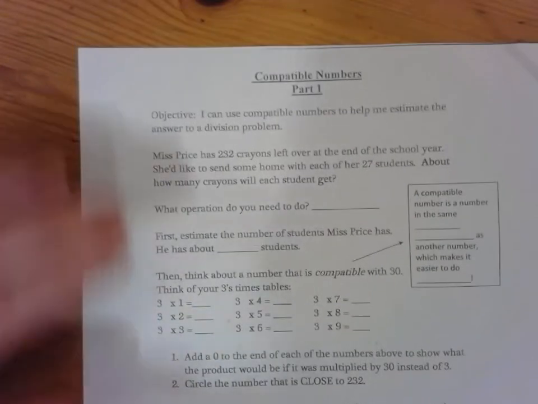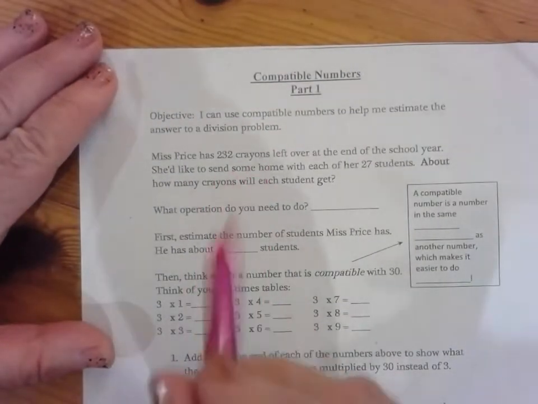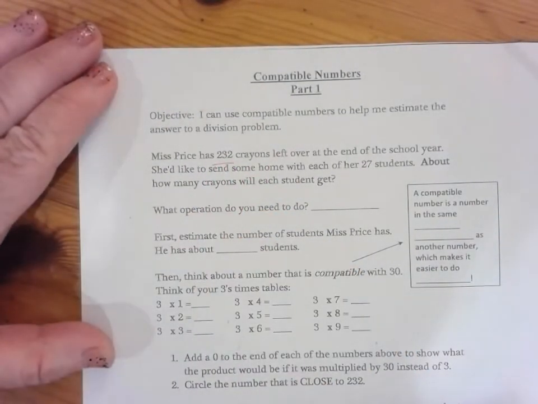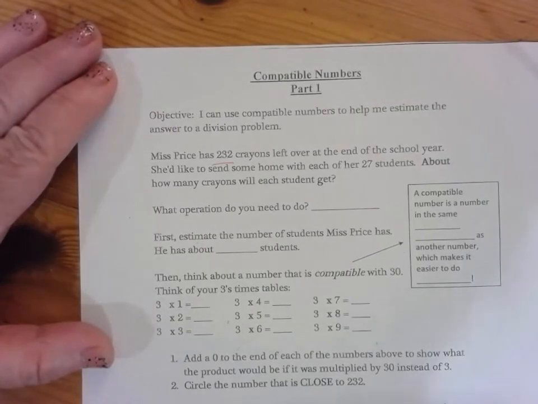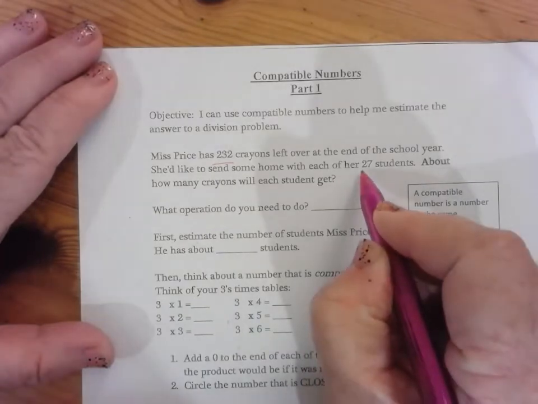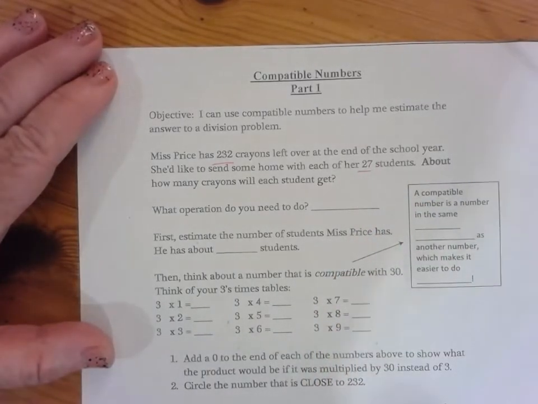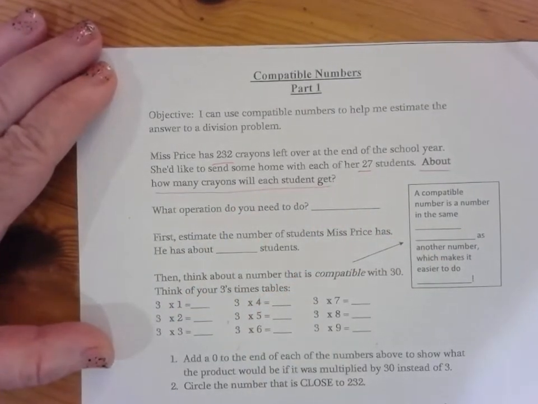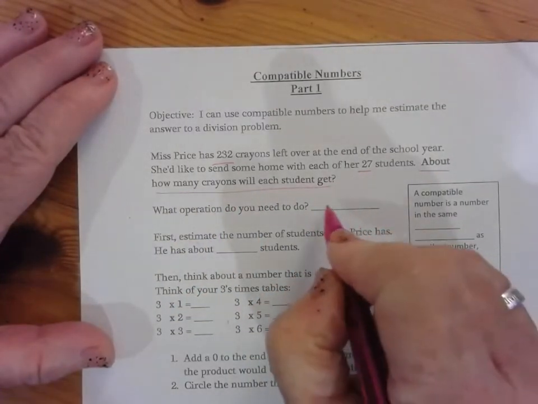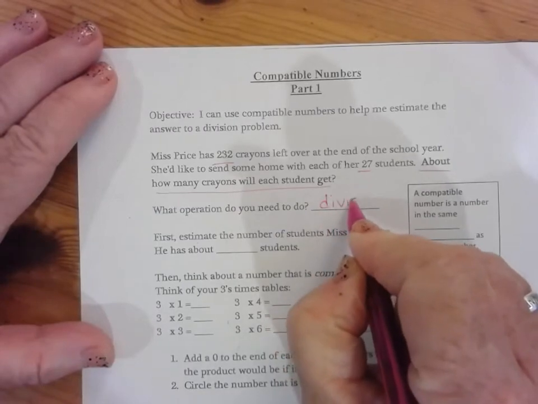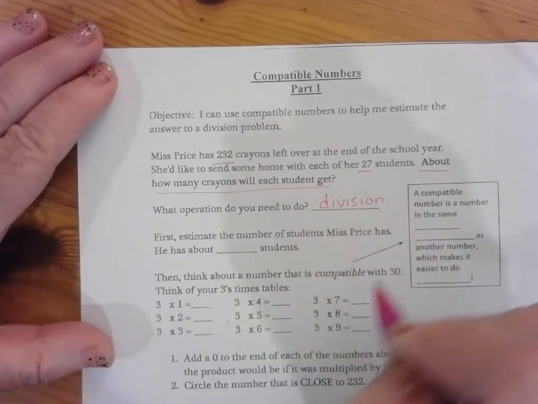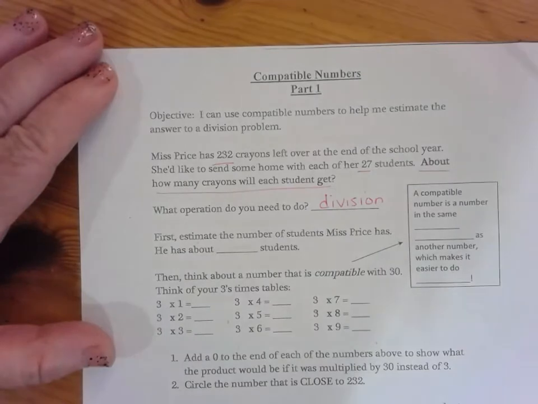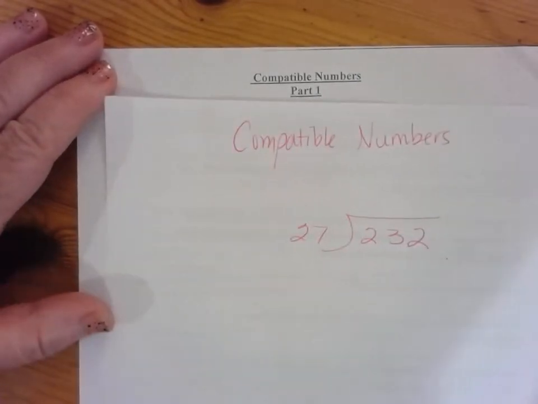So, if Miss Price has 232 crayons left over at the end of the school year, and she'd like to send home some crayons with each of her 27 students, about how many crayons will each student get? It's a division problem, because that's what we're studying now. This is our division problem. 232 divided by 27.